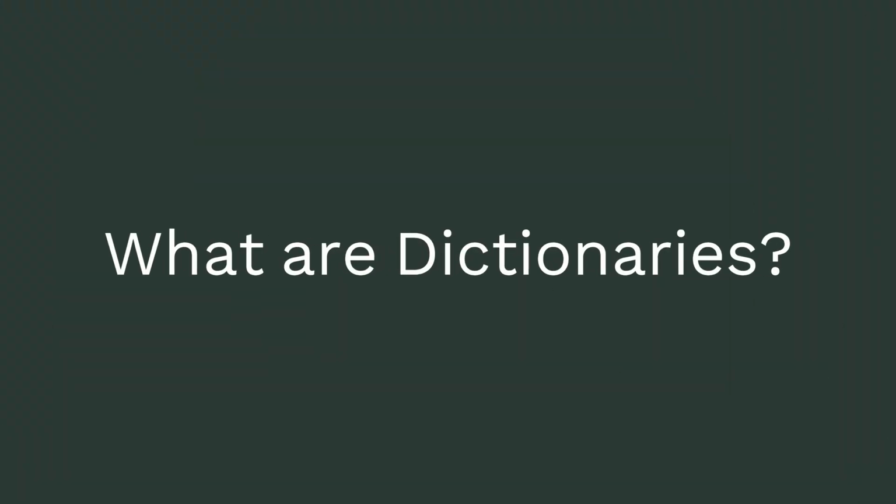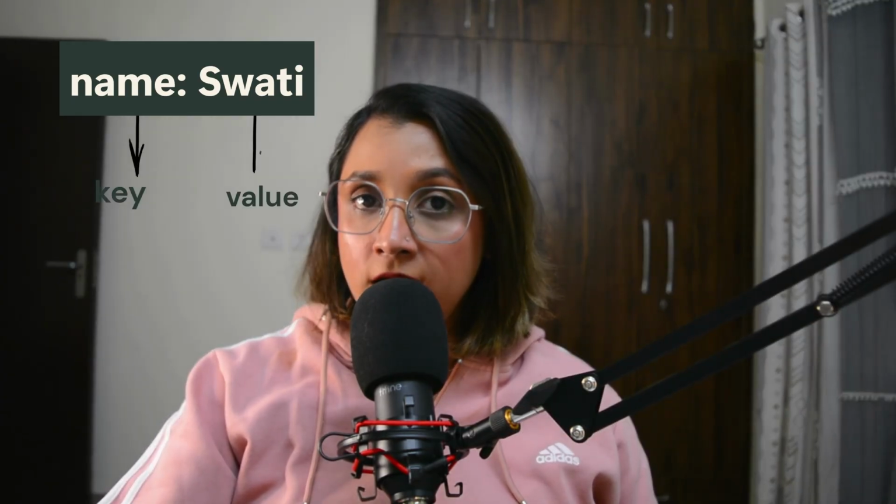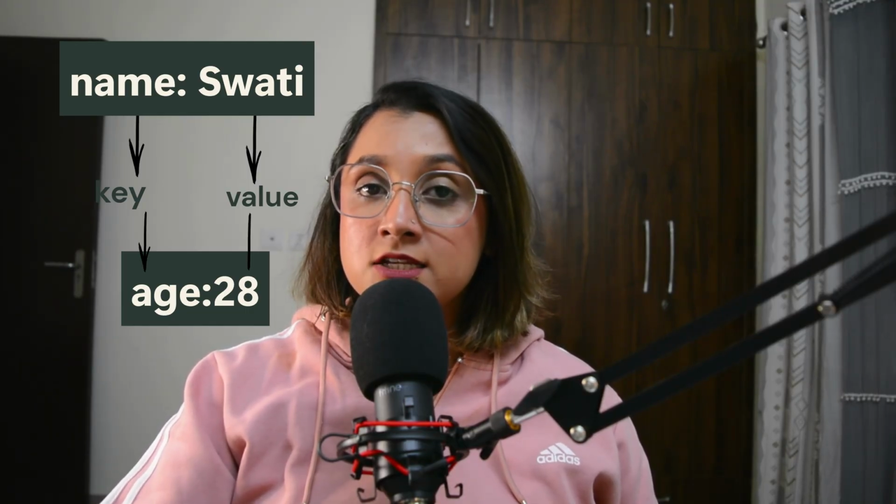Let's quickly understand what dictionaries are. Think of dictionaries as a container that stores data in key value pairs. Key is like a label, and value is the information associated with that label. For example, in this case, name is a key and Swati is a value. Similarly, here, age is a key and 28 is a value. This makes dictionaries perfect when you want to organize and access data using meaningful labels instead of position numbers.